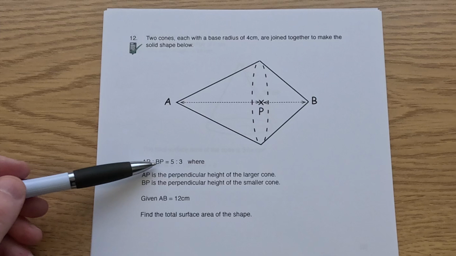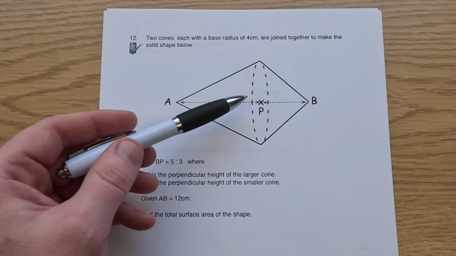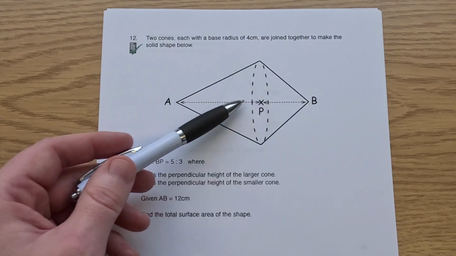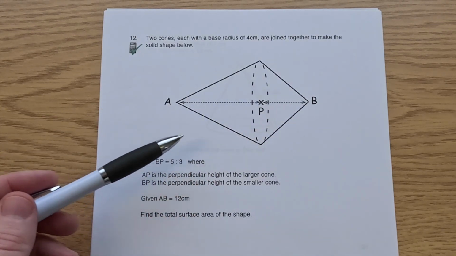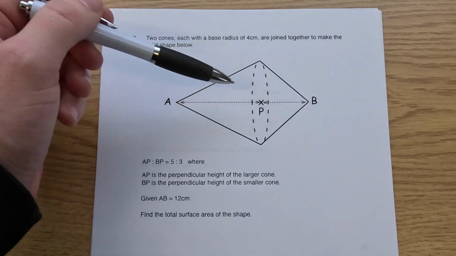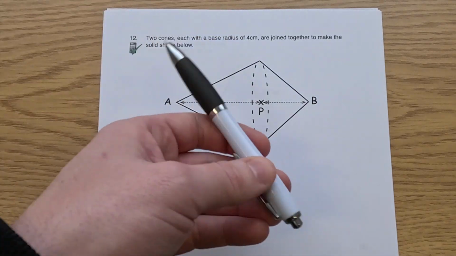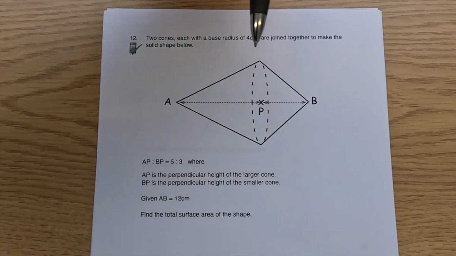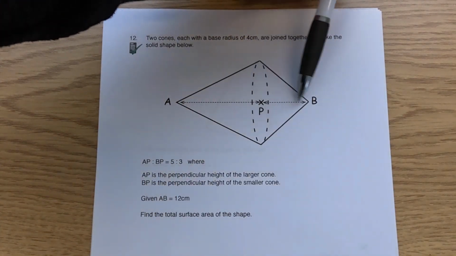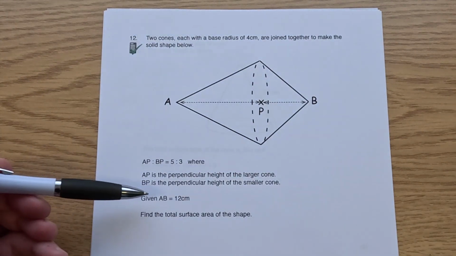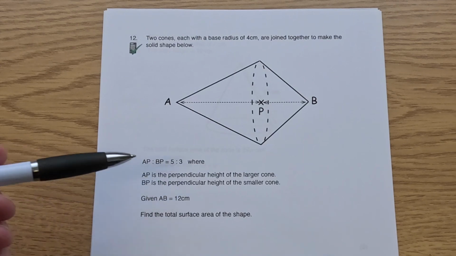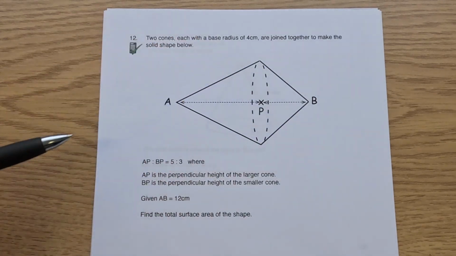AP to BP, so this ratio of AP to BP is the ratio 5 to 3. So the ratio of this distance to this distance is 5 to 3, where AP is the perpendicular height of the larger cone. So if you turn your head sideways, you can see that that would be the perpendicular height of that cone. And if you turn your head this way, BP is the perpendicular height of the smaller cone. And we're given that AB, so this distance from here to here, is equal to 12 centimeters. And we've been asked to find the total surface area of the shape.